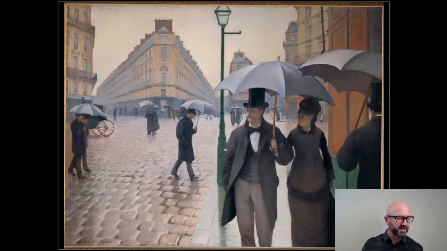There's a couple other things going on here that are worth pointing out. One is that one of the ways that an artist can create the illusion of three-dimensionality is through something known as atmospheric perspective. And we actually see this here. Atmospheric perspective is based upon the principle that between you and things that are further away, there's more particulate in the atmosphere.